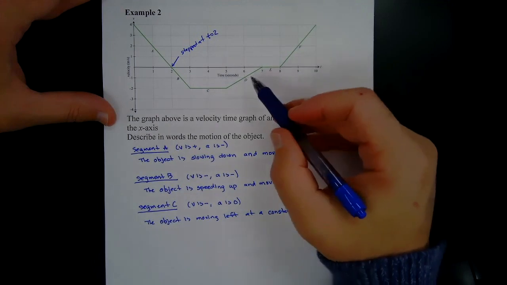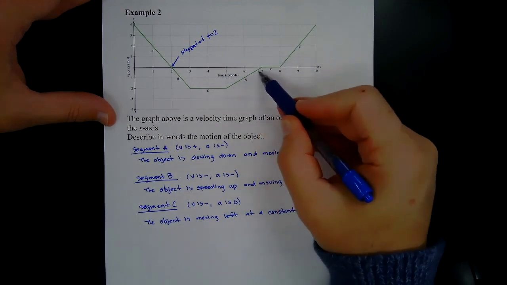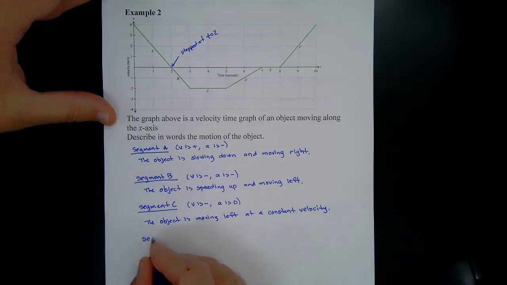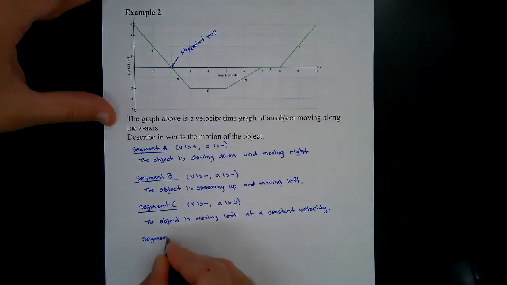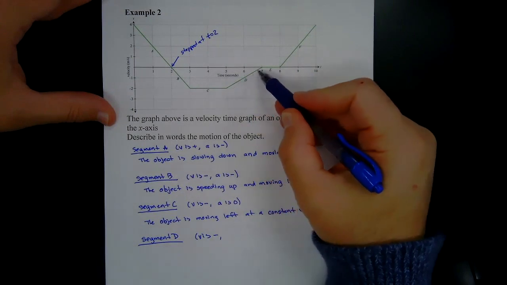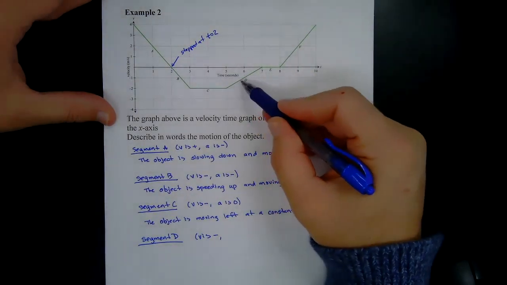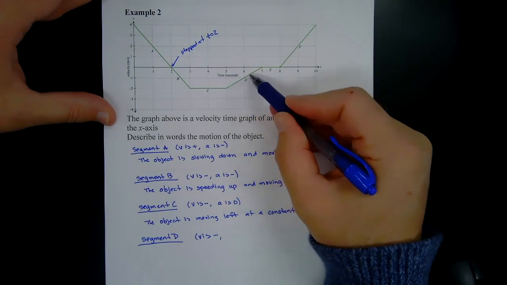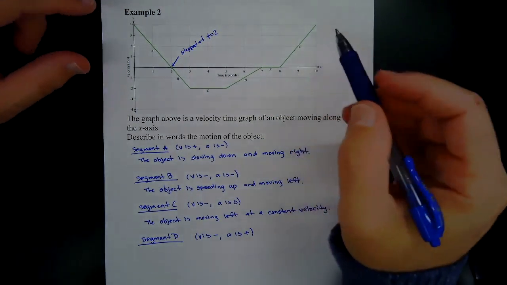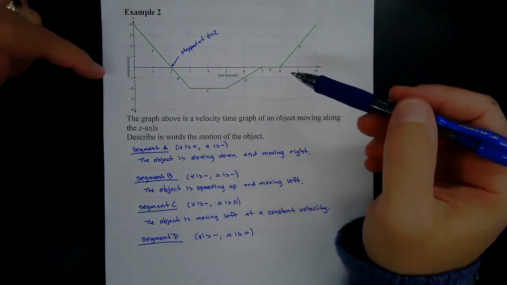All right, so segment D, it's also below, which is telling me the velocity is negative. So we know V is negative. Now this piece is increasing, which tells me the slope is positive, which tells me the acceleration is positive. And once again, how do we determine the acceleration?